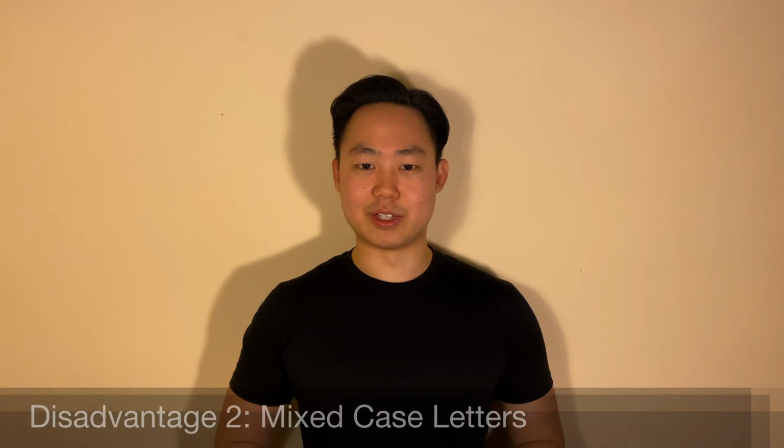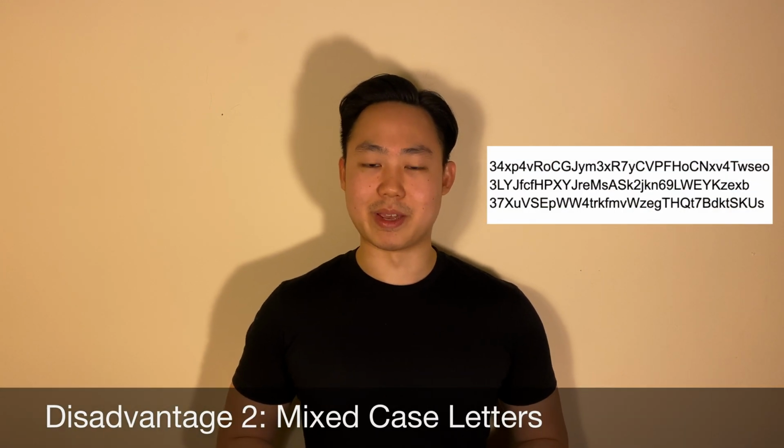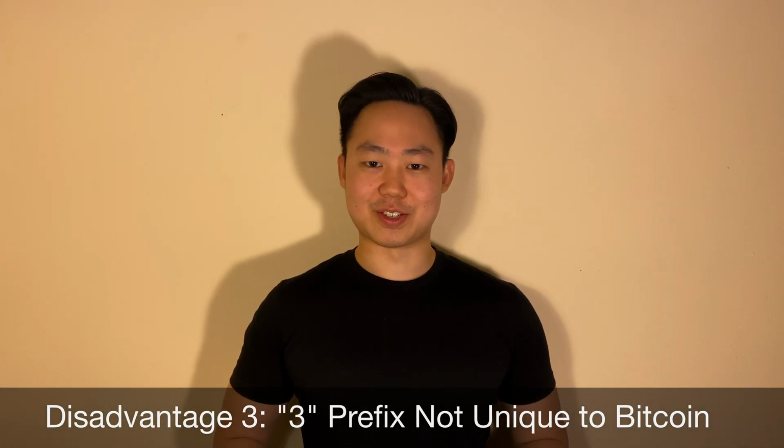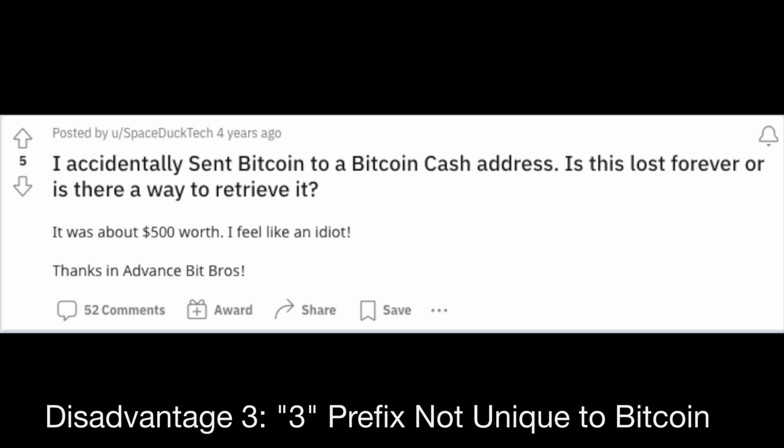And just like legacy addresses, these nested SegWit addresses are written in mixed case, making them difficult to read, speak, and write accurately. Other cryptocurrencies also make use of addresses that start with a 3 as well, so people mistakenly send Bitcoin to another network and lose it forever.